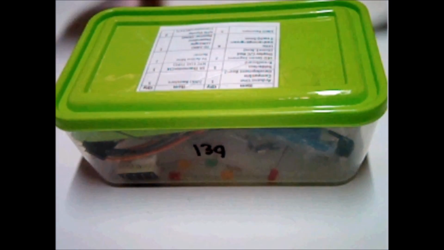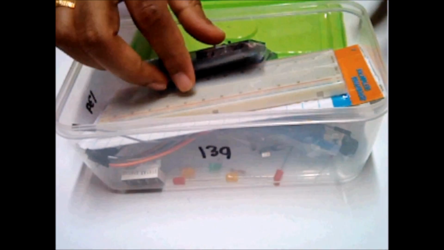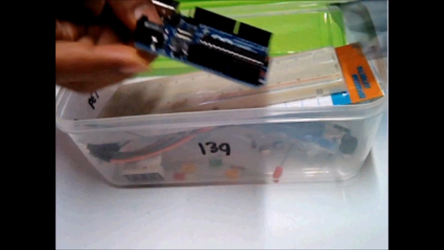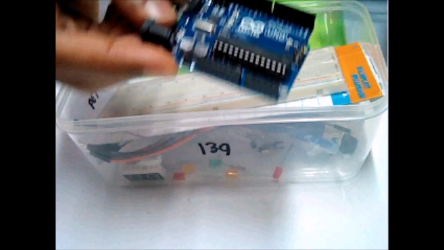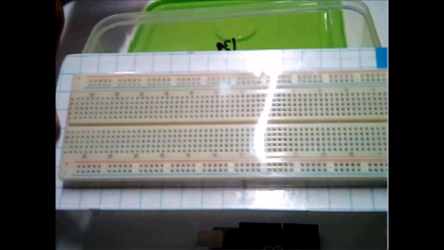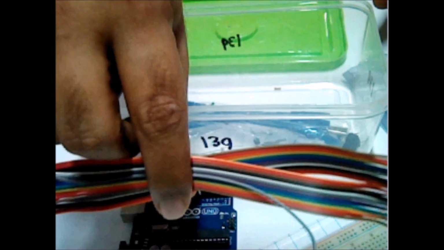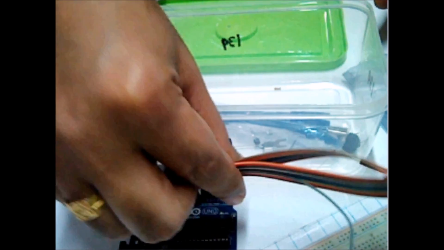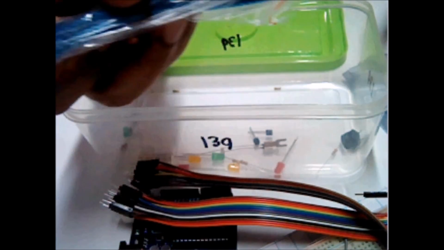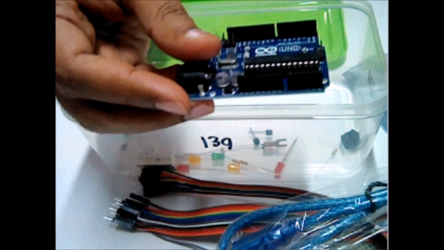First of all, let's see what's inside the box. So the box has an Arduino Uno microcontroller development board, the breadboard or the prototyping board, some jumper wires for prototyping, the USB type A to B cable for connecting your Arduino Uno board with the computer.